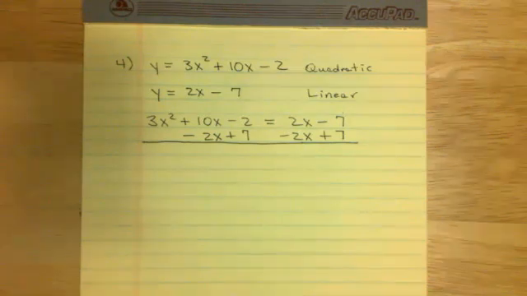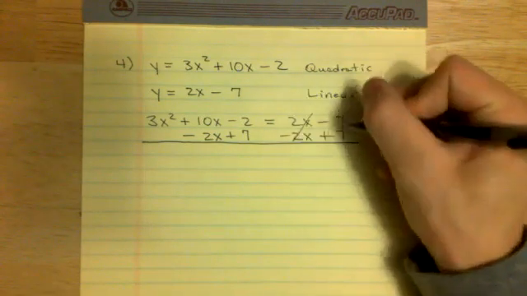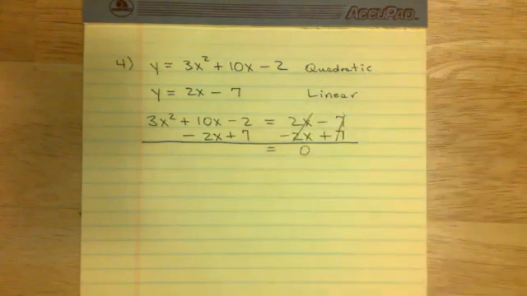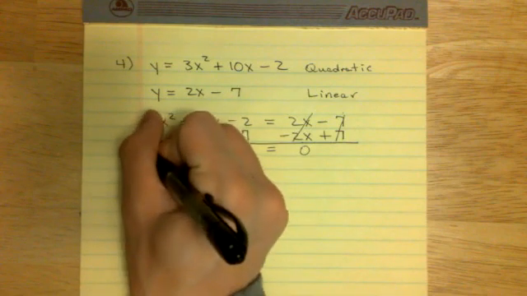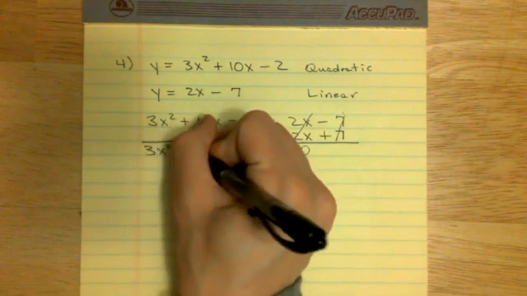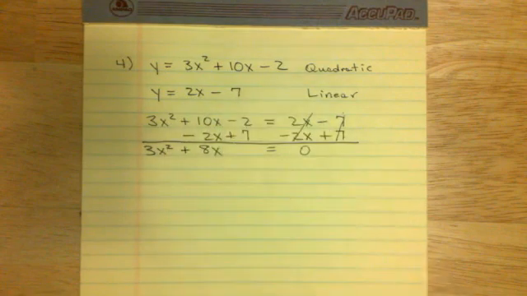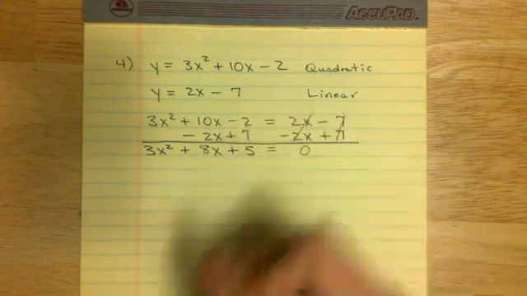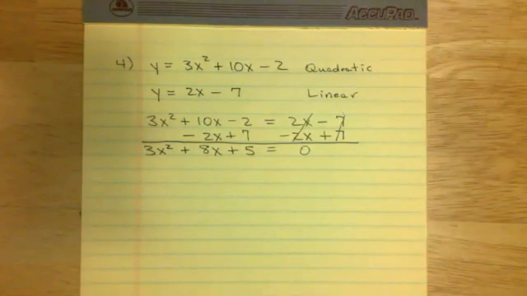Now the right side is going to be 0, and that's because this cancels out and these cancel out. On the left side, I'm going to have a 3x squared, so I need to bring that down. My 10x minus 2x is going to give me plus 8x. And my negative 2 plus 7 is going to give me positive 5. Okay, so now I've got everything on the left side.